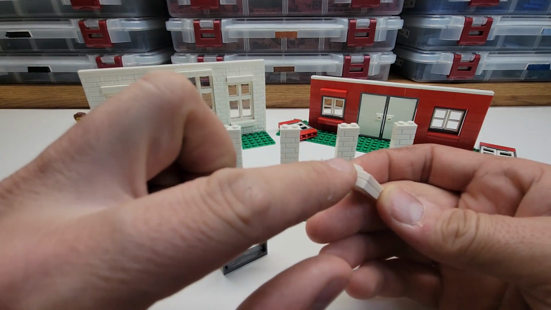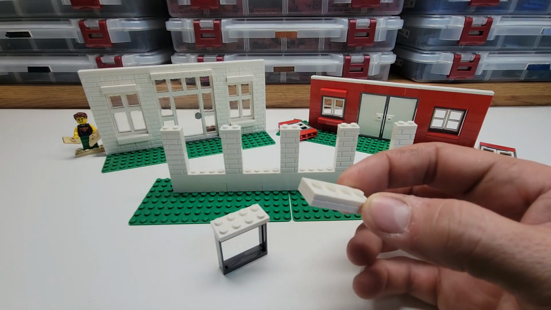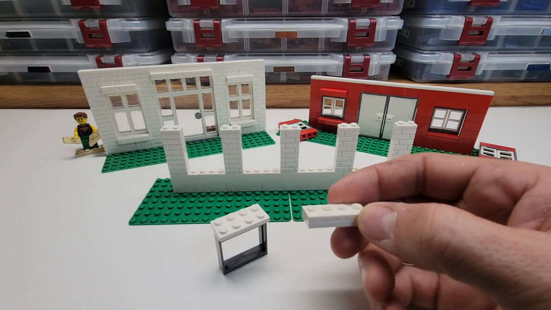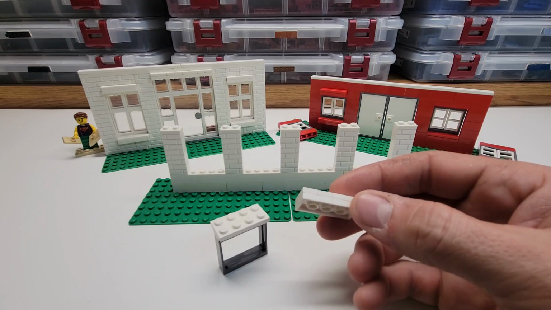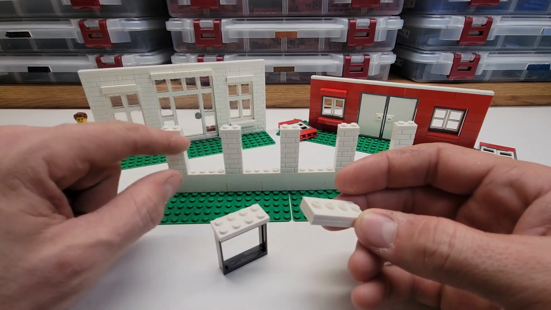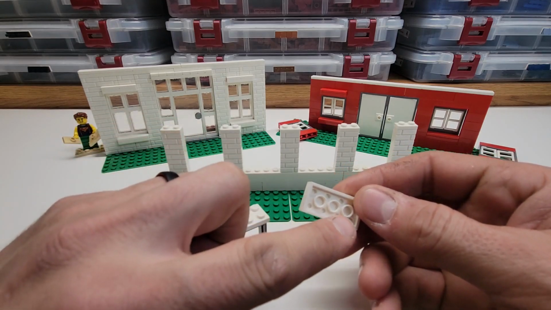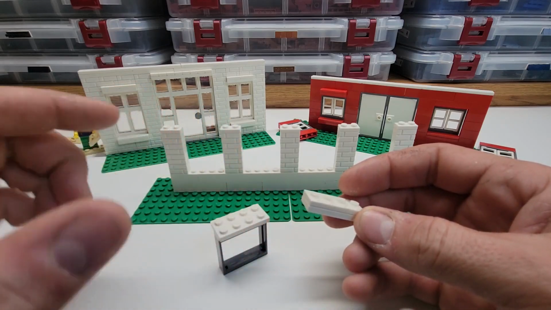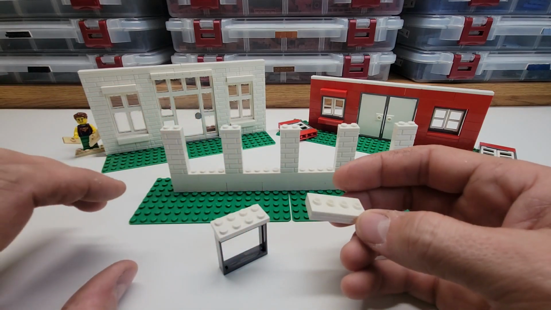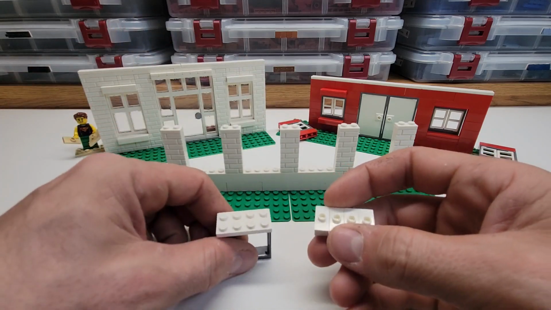I do have this on a 2x4 plate. That is completely optional. I did it for this video to make these easier to handle, but you definitely could just lay these flat on here too. You don't need to have this. If you want a little bit thinner ledge or a little different detail, you could absolutely do that. I'm just doing this to make it easier for the video.